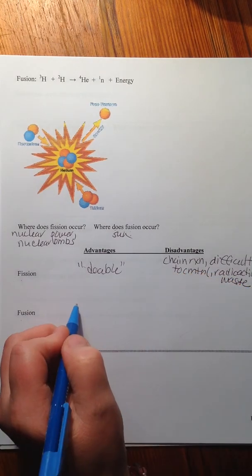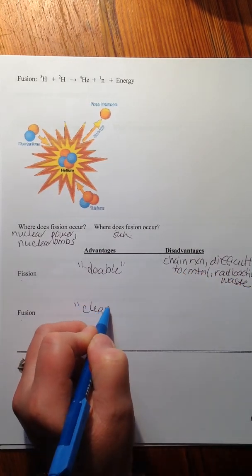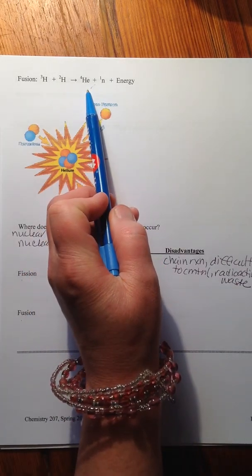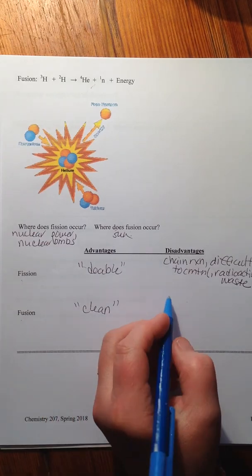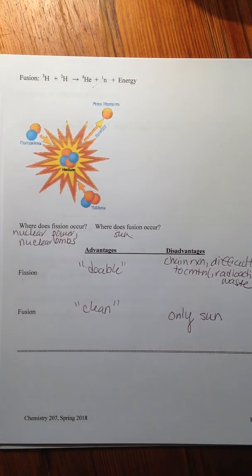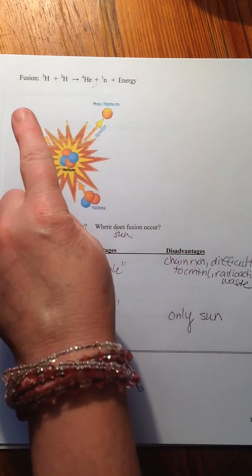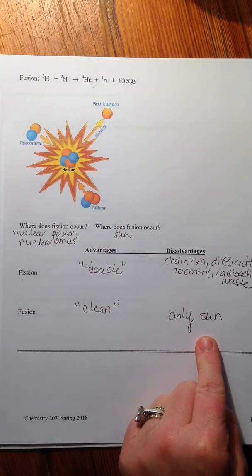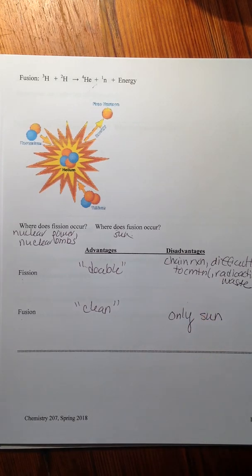Fusion is what I'll call clean. Who doesn't love helium, right? But the disadvantage is that it only occurs on the sun. Which means that if we want to take advantage of fusion, we have to harness and make use of solar energy.